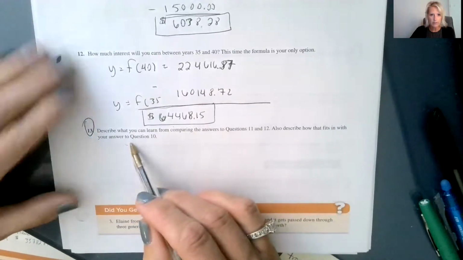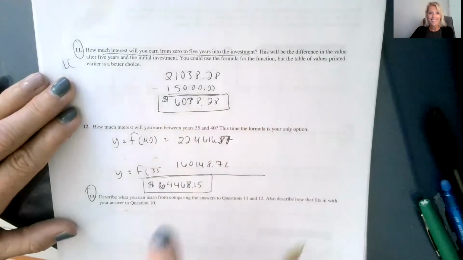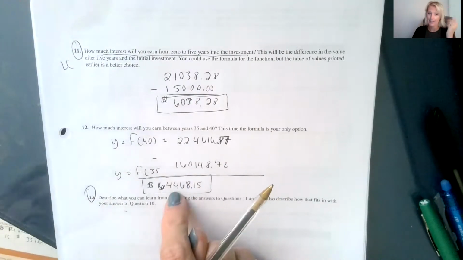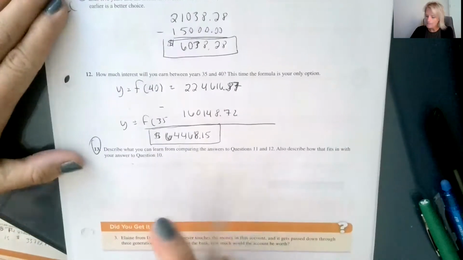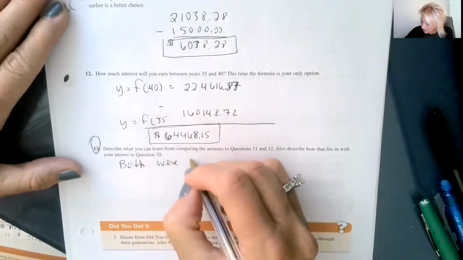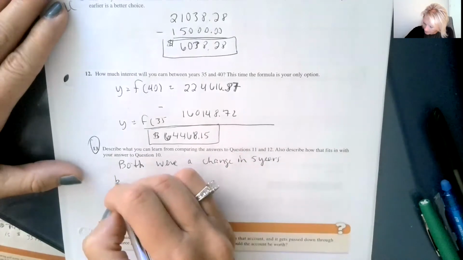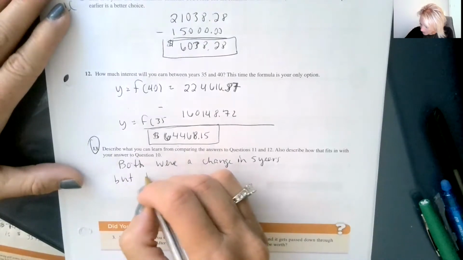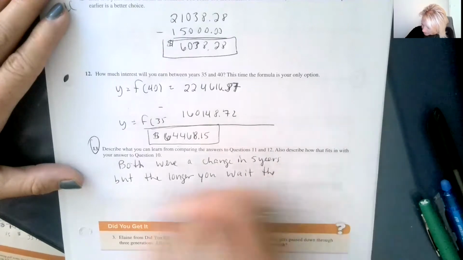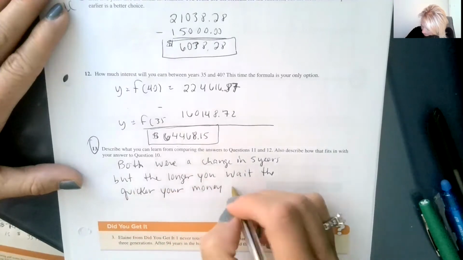13 says, describe what you can learn from comparing the answers to questions 11 and 12. Also describe how that fits in with your answer to question 10. So look at just between the first 5 years, we gained $6,000. And in the last 5 years, so they were both a change of 5 years, but we gained $64,468. It's crazy. And so 13, we could say both were a change in 5 years, but the longer you wait, the quicker your money grows.